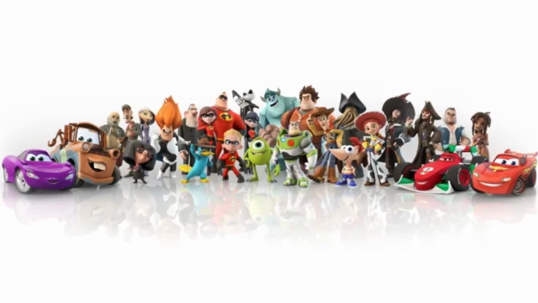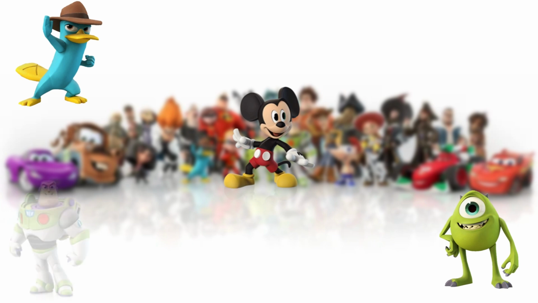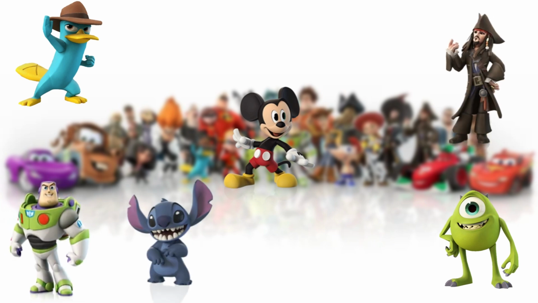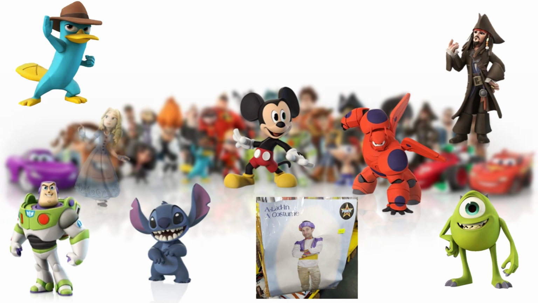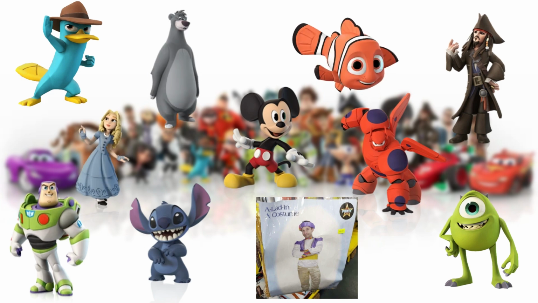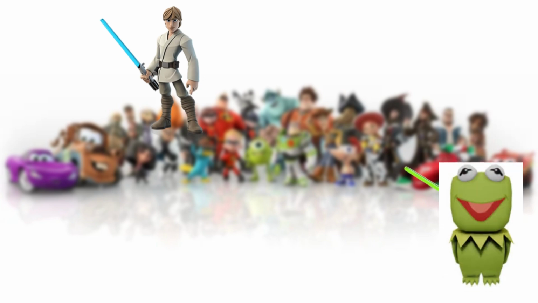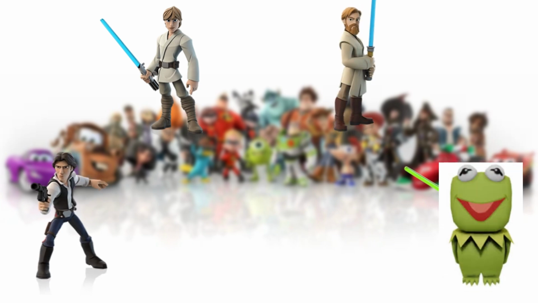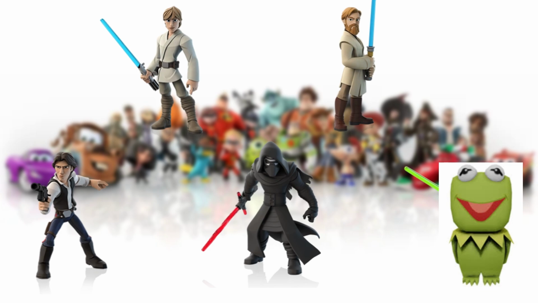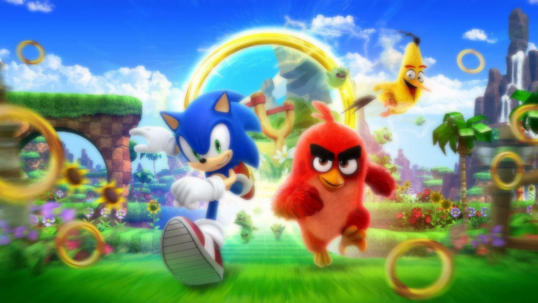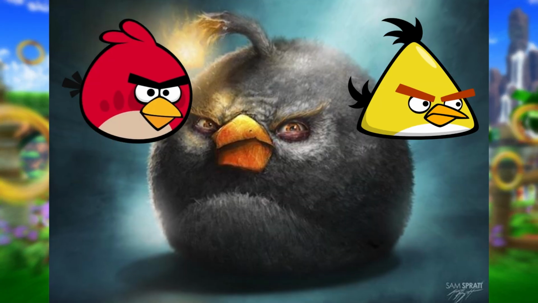Disney Infinity also features a multitude of Disney characters, and even some Marvel characters, so Mickey Mouse, Perry the Platypus, Mike Wazowski, Buzz Lightyear, Jack Sparrow, Stitch, Baymax, Aladdin, Alice, Baloo, Nemo, and dozens more are now Godzilla adjacent, not even beginning to include everyone in their respective franchises. As well as that, Luke Skywalker, Kermit the Frog, the real Kermit the Frog, Han Solo, Obi-Wan Kenobi, Kylo Ren, yep, they're all connected.